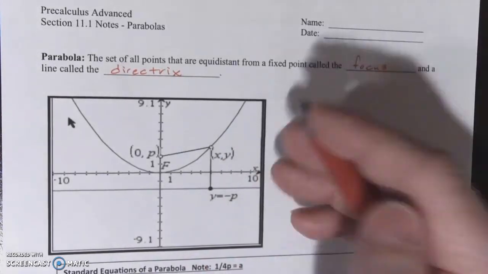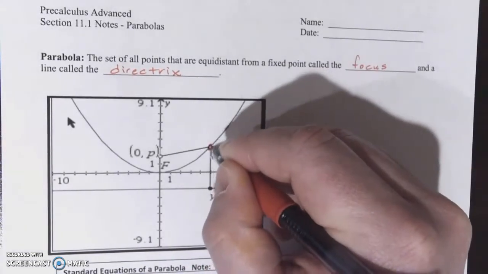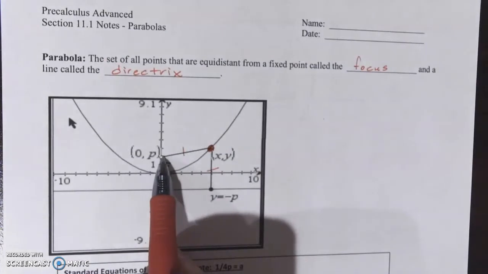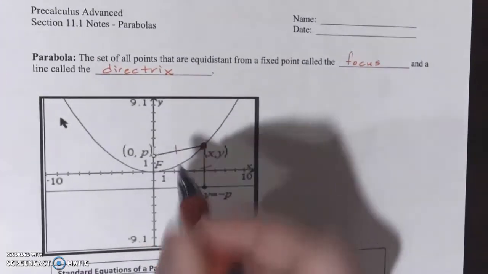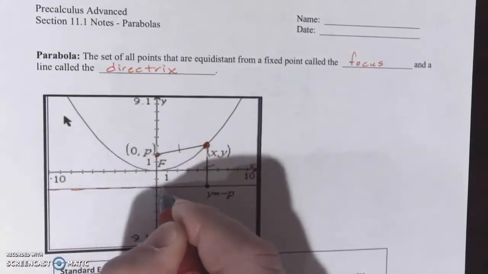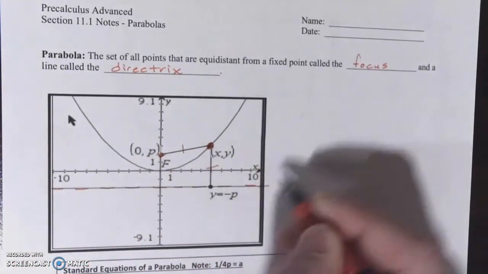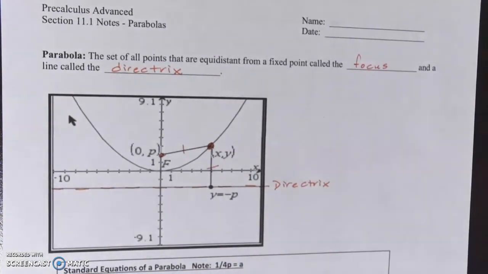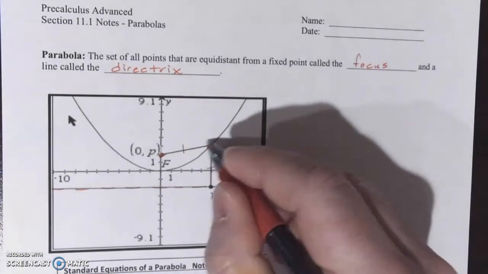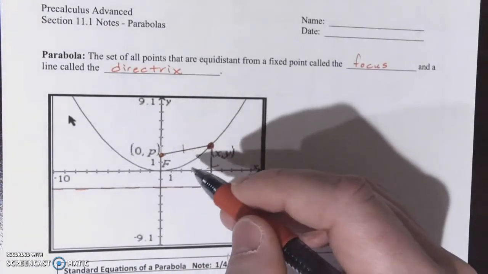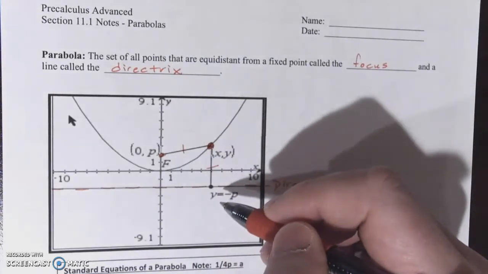But I do want to get back to that definition here. Any point on a parabola would be equidistant from the focus, which we're calling F here, and this line. This is the directrix. So these two segments, the distance from any point on this parabola to the focus and the distance to the directrix, would be the same.